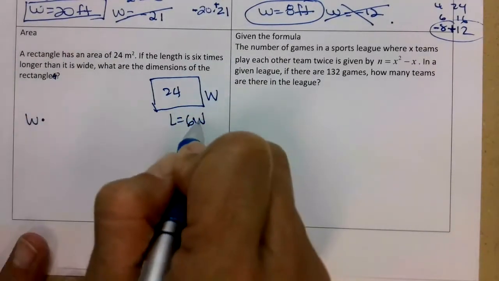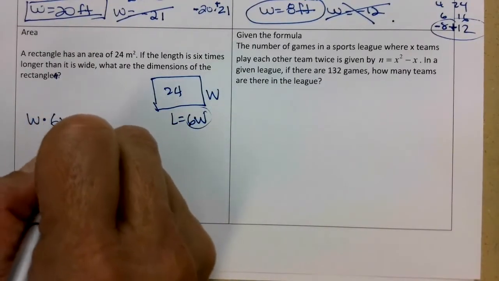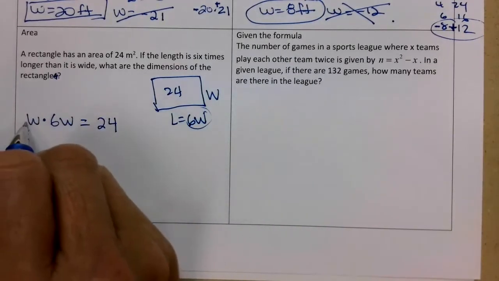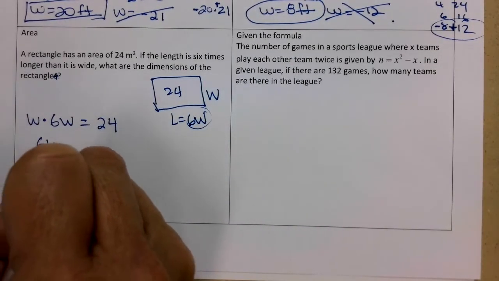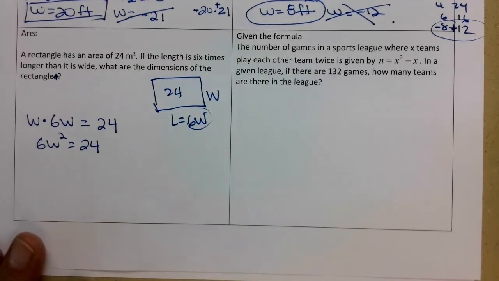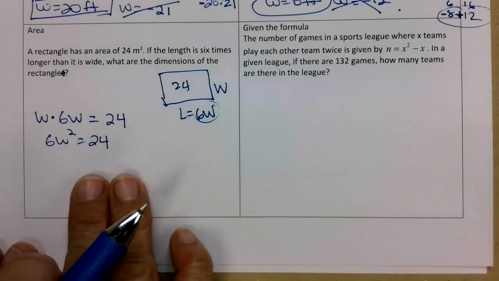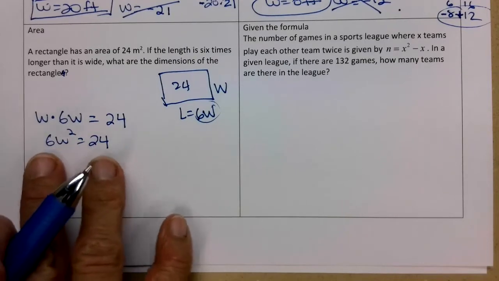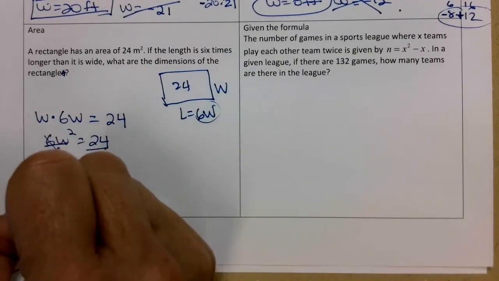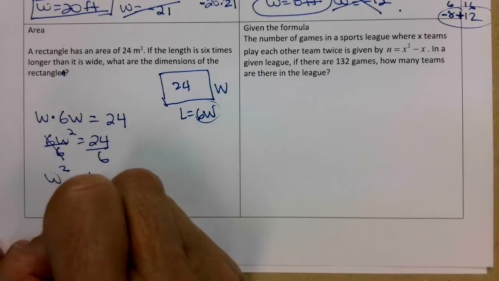So width times, but instead of putting an L, we're going to do the 6W, right? Because it's nice if we only have the one letter because that's what we can solve. So W times 6W, so that's 6W squared equals 24. So here's another example like our first Pythagorean theorem where I don't have a W to the first power. I just have this W squared and everything else is just a number. So I'm going to divide this 6 again. W squared equals 24 over 6 is 4.